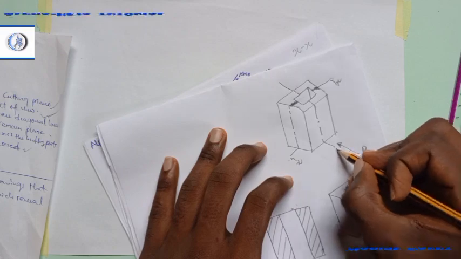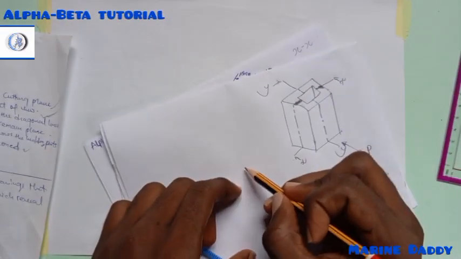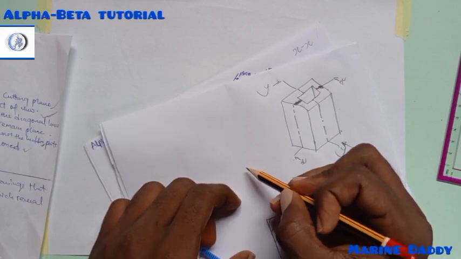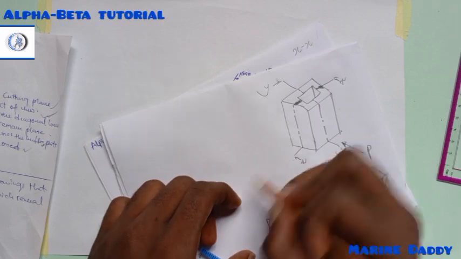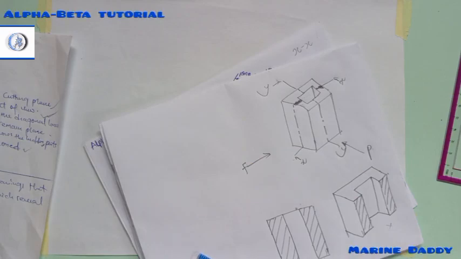The cutting plane is now moving like so. Let's say here is y and here is y. And let's say Favor now views this thing from this direction. What do you think Favor is going to see?